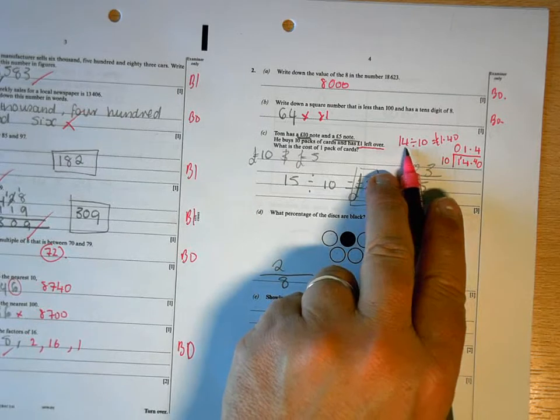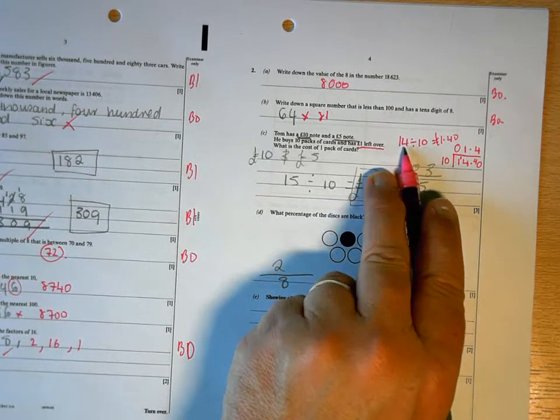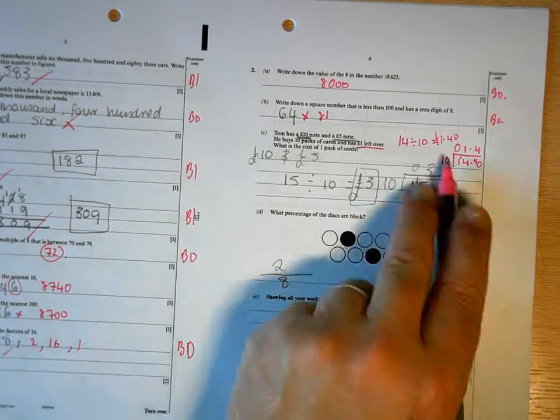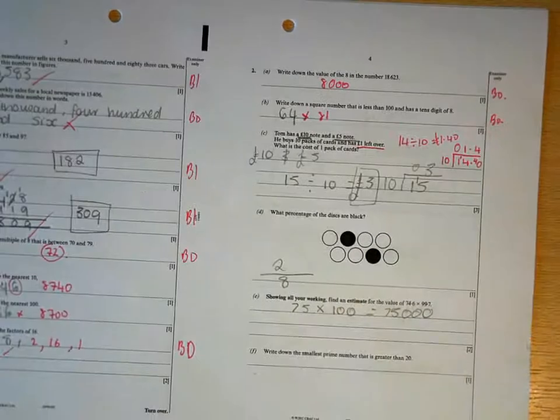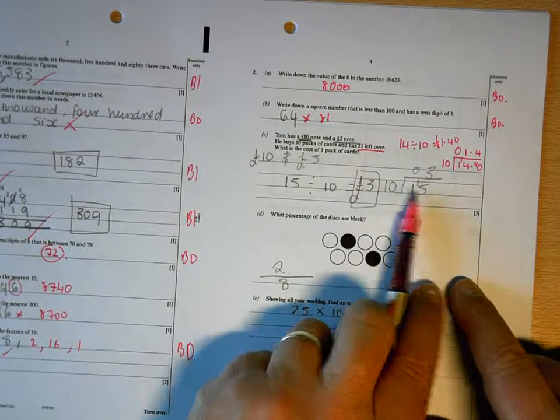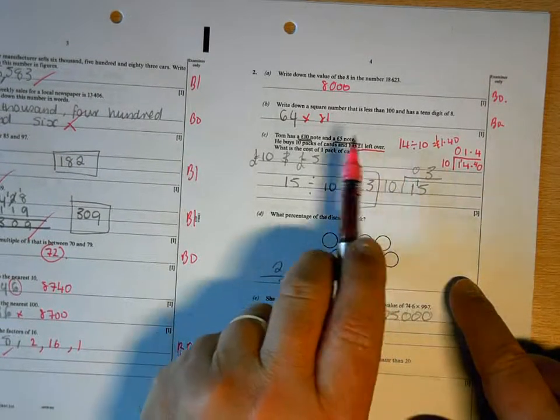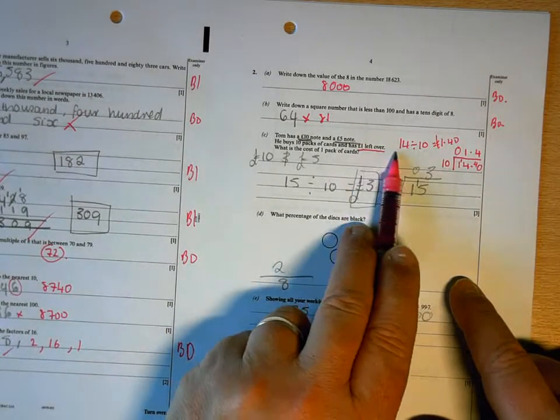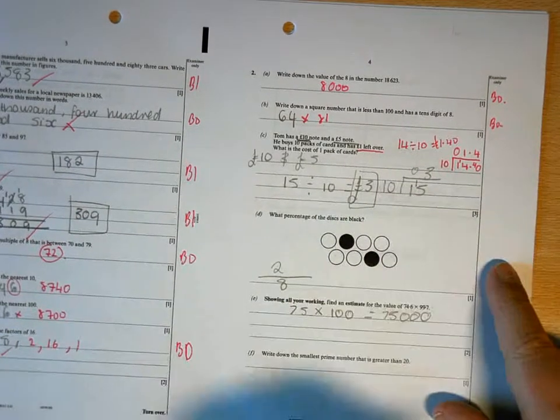You should be able to divide by 10 mentally. If you divide that by 10, then the decimal point moves from there to 1.4. So £1.40 is what they're looking for. So again, you're going to get a method mark for trying to divide by 10, but you're going to lose a mark for not spotting that it's 14, and then you've got the answer wrong.